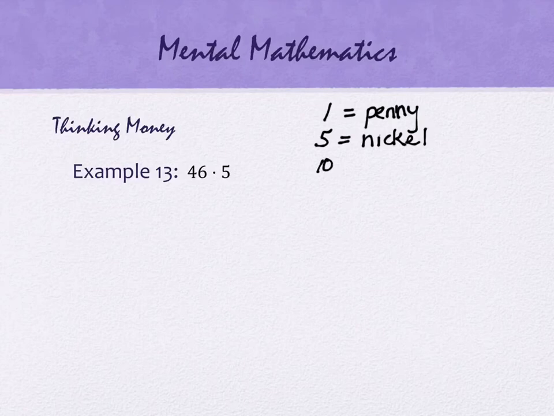A 10 would be a dime. I need one more coin. Yeah, a 25 would be a quarter. So clearly, I'm not always multiplying by 1, 5, 10, or 25. But sometimes I do, like in this problem, right? So if I happen to be multiplying by one of these numbers, money is often a nice strategy.